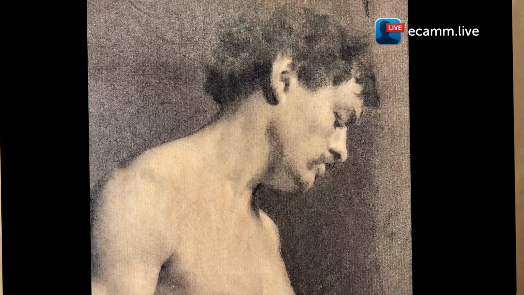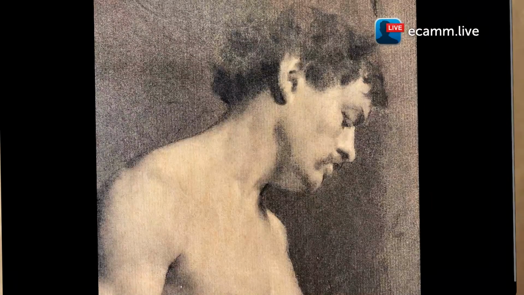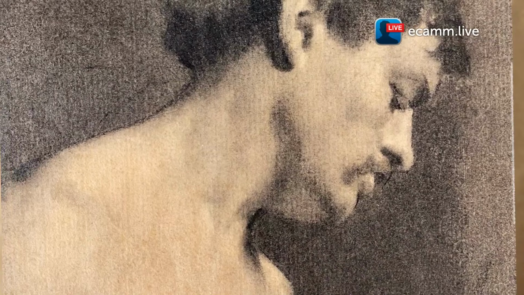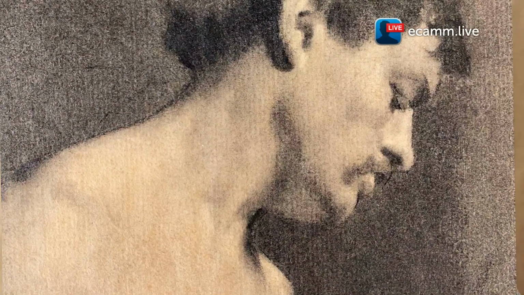So let me just quickly zoom in. Look at the economy of means that created that face. It's absolutely beautiful. You have what, 4 or 5 tones, and then a few thin lines as accents. And that creates the illusion of detail. There is no detail, as you can see. My goodness me, it's quite blurry. There is no detail at all.